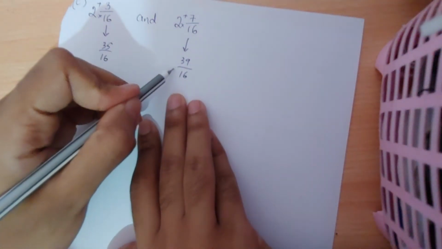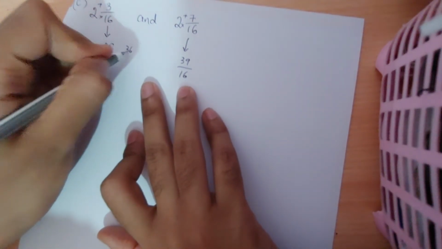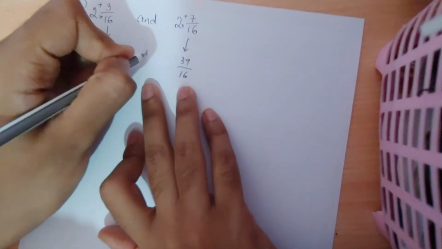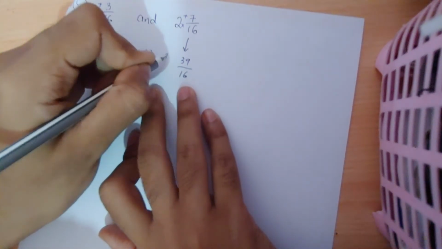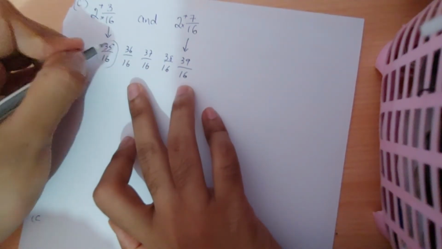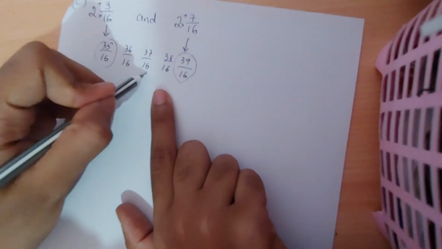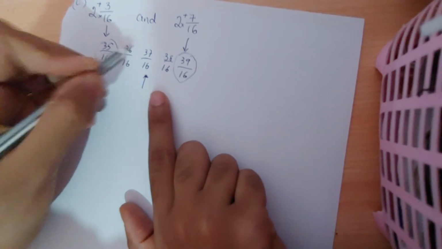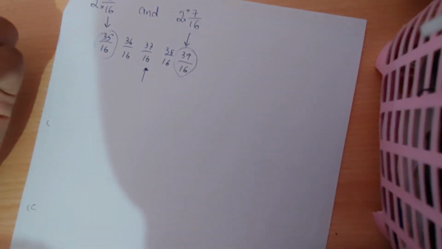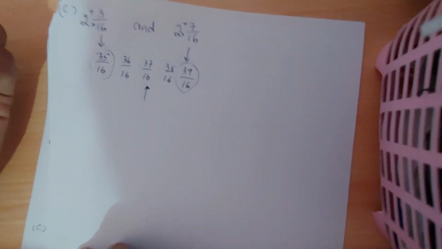Therefore, the rational number which will be found in between these two will be 36, 37, 38. So I have these two. What is the rational number found exactly halfway between these two will be this one: 37 over 16. Right? And this is how we work it out.